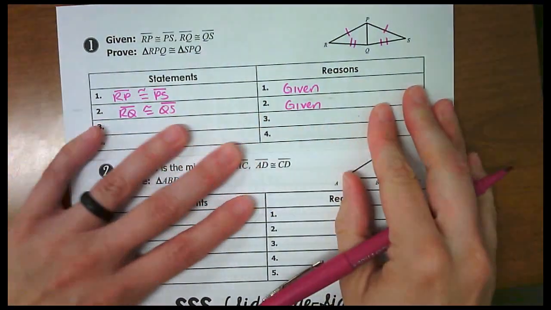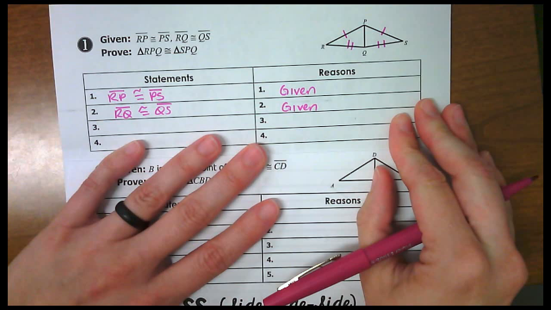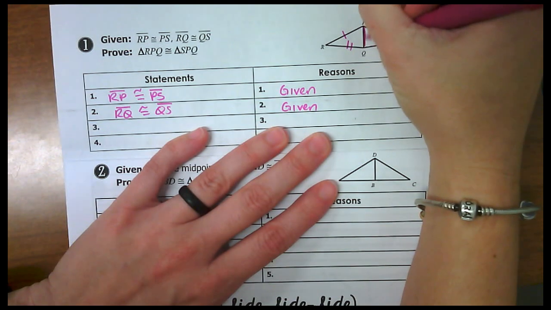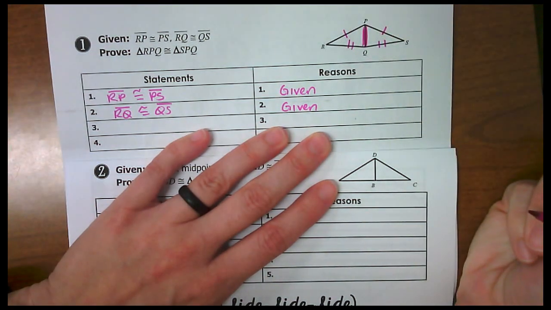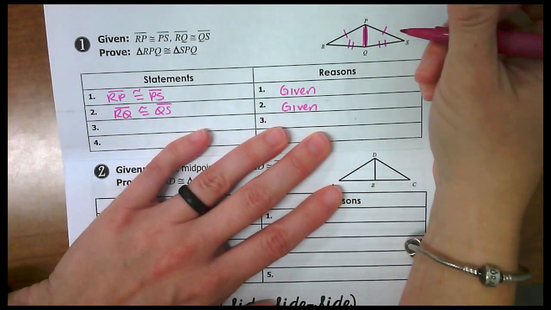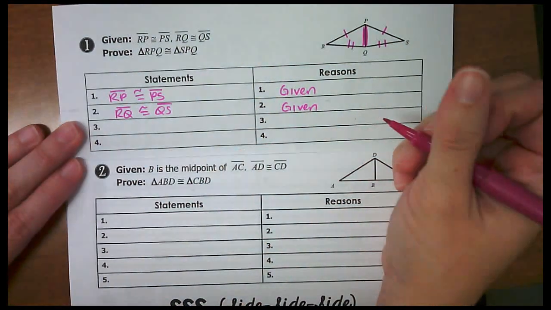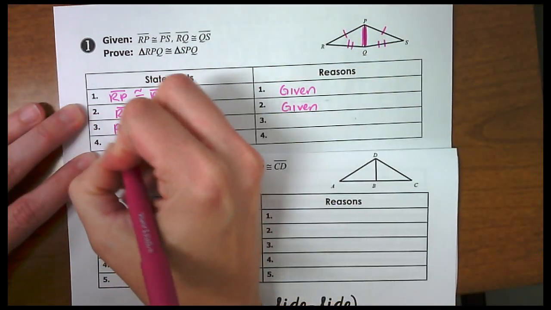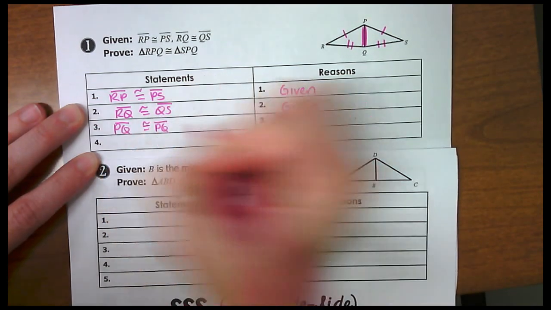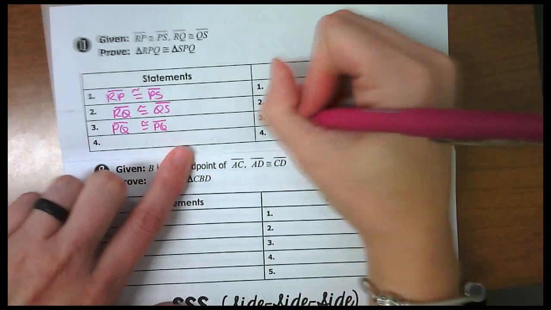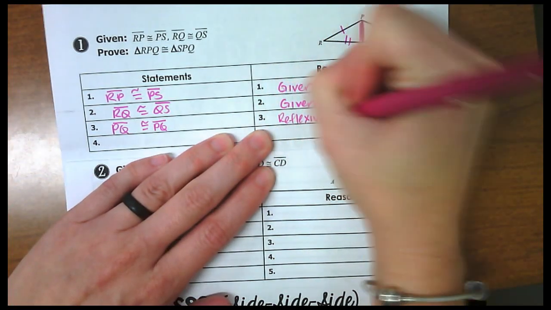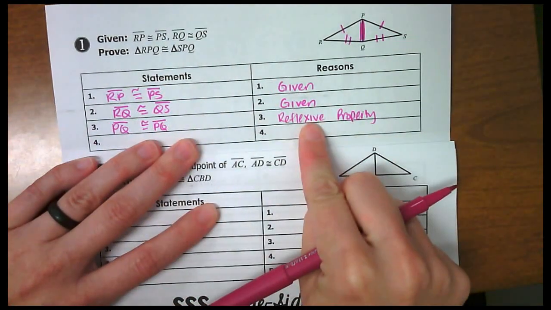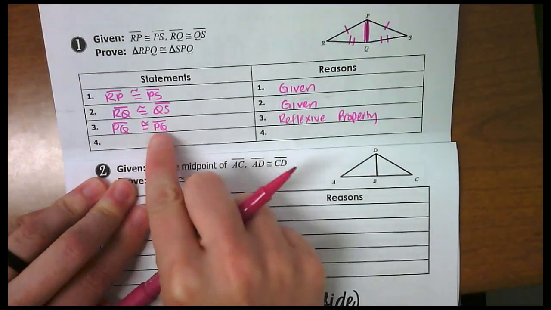After you've put everything that is given down, you have to look at your diagram and see if you have anything else that you can add. Okay, we have this side PQ that shows up in both triangles. Anytime a side is shared, we're going to say that that side is congruent to itself because it's in both triangles. So we're going to say PQ is congruent to PQ. This is our reflexive property. Okay, if something is congruent to itself, that's reflexive. Reflexive, exactly the same on each side.